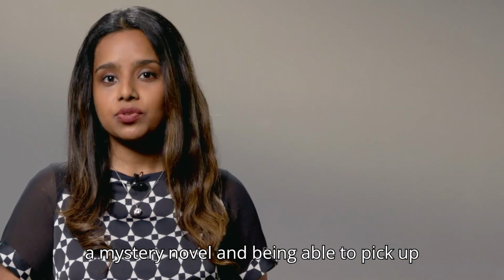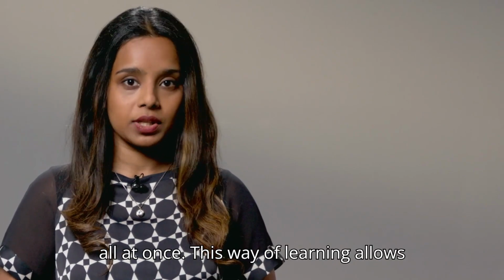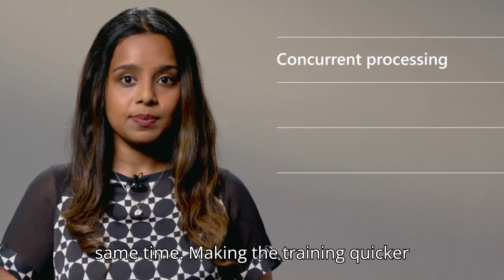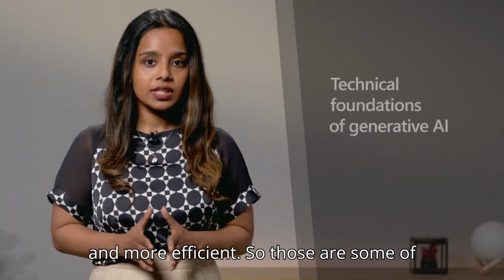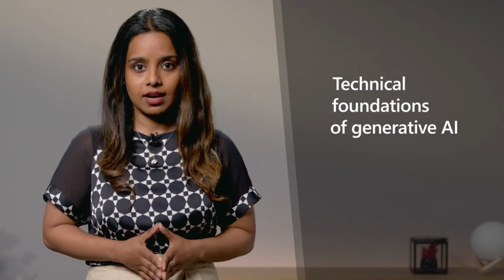It's like reading a mystery novel and being able to pick up on clues scattered throughout the book all at once. This way of learning allows for more things to be processed at the same time, making the training quicker and more efficient. So those are some of the distinguishing features, but what are the technical foundations of generative AI?